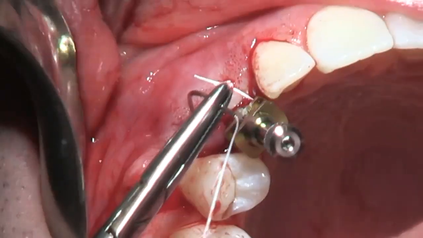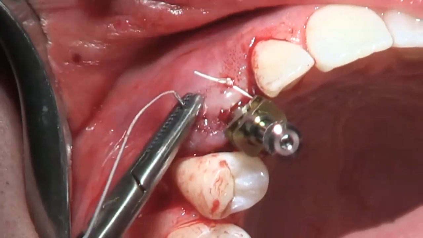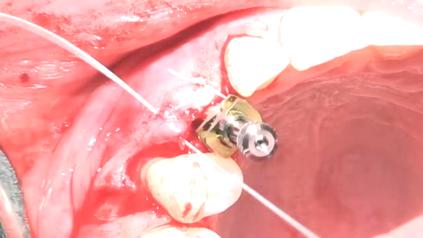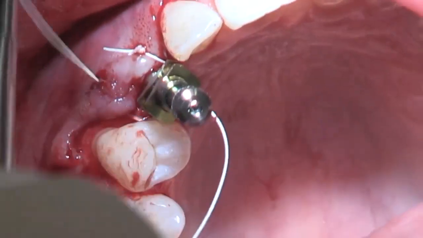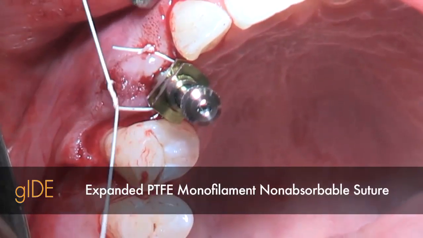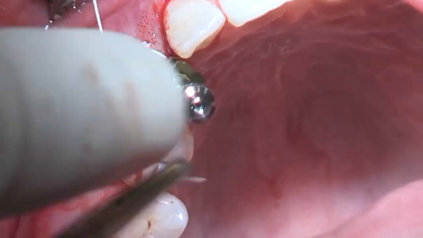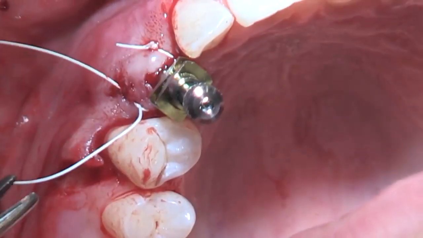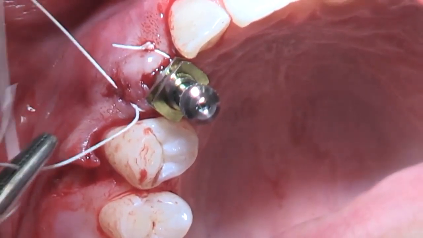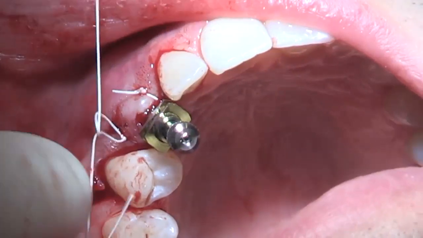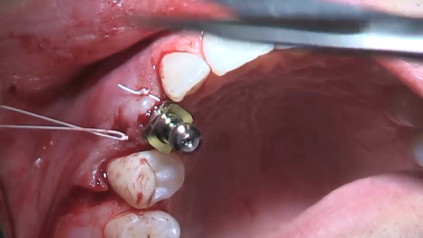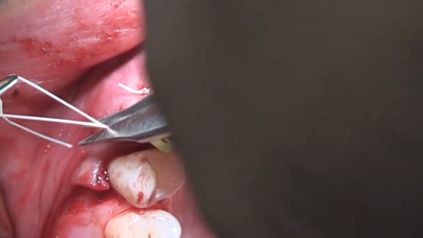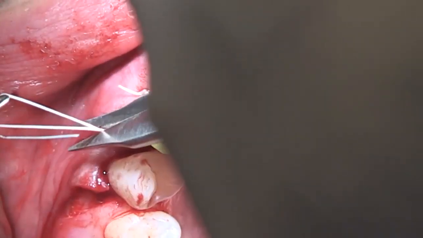soft tissue margin. The suture material utilized here is an expanded PTFE, and as you can see, the placement of these sutures places the flap very close in approximation of the impression coping.